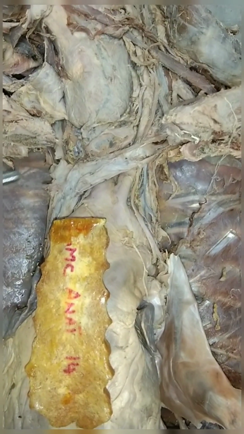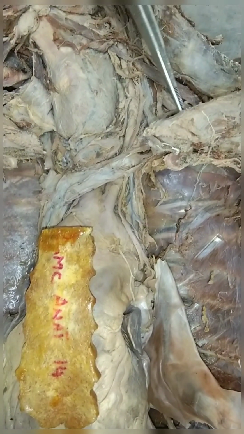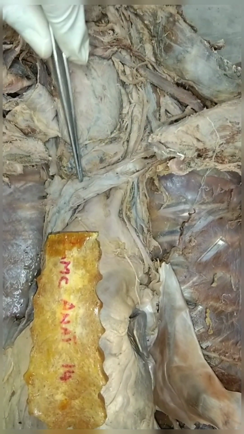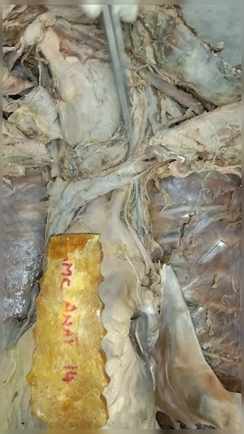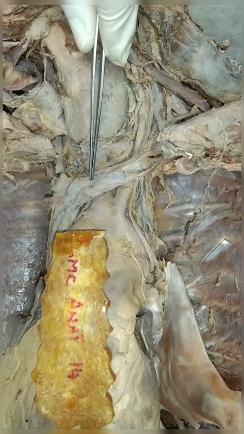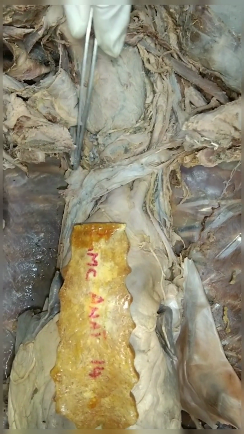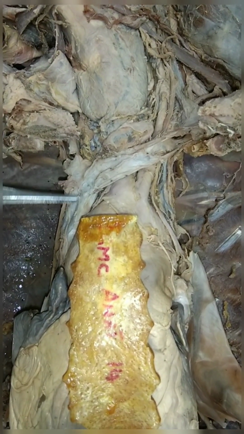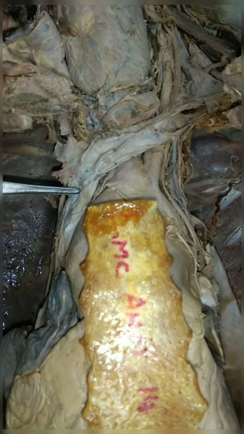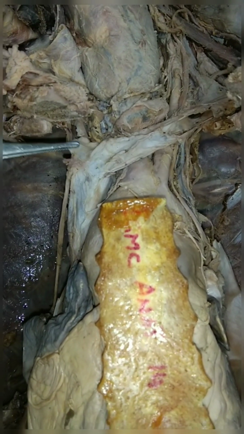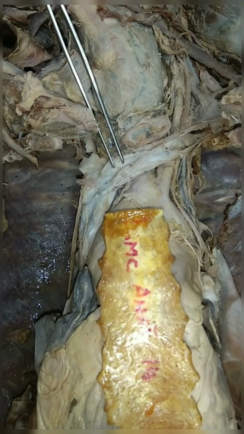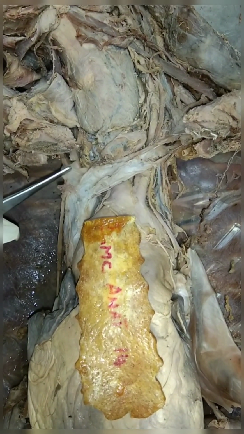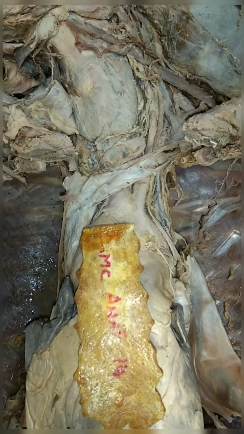You will see a vein. Which vein? What is this vein that runs transversely from the left side to the right side? This is your left brachiocephalic vein. It travels from the left, goes to the right and downwards, and joins the right brachiocephalic vein to form the superior vena cava. So the upper part of the superior vena cava, the right brachiocephalic vein and the left brachiocephalic vein are the anterior-most structures in the superior mediastinum.